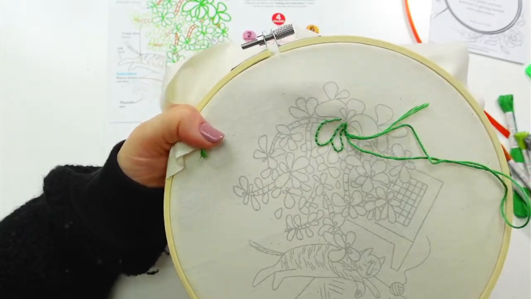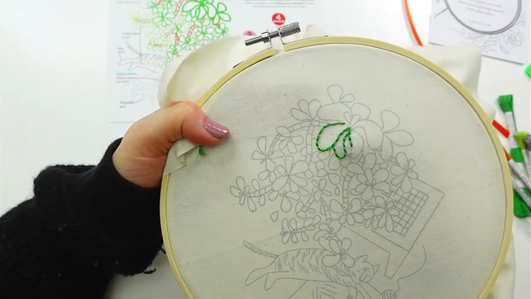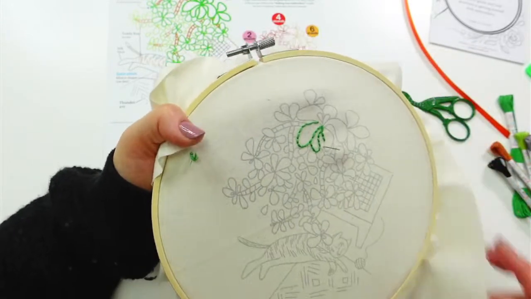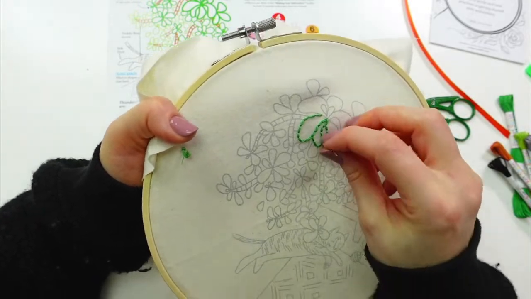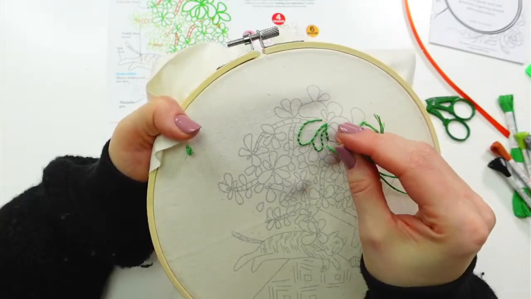But yeah, so I finished a lot of small projects that were just hanging out unfinished and were starting to get to me a little bit.